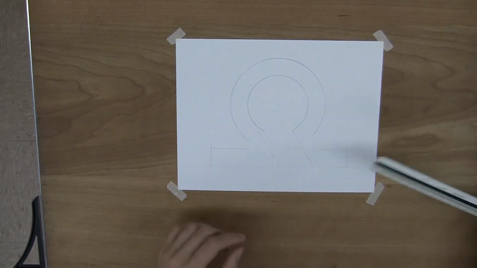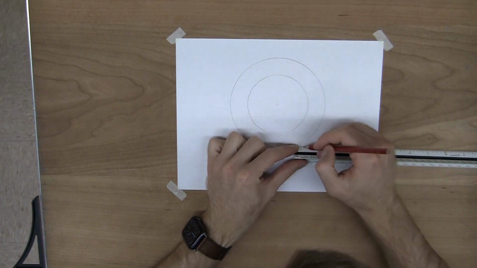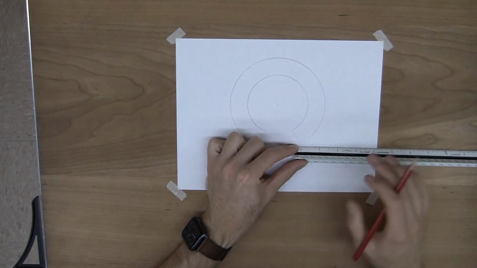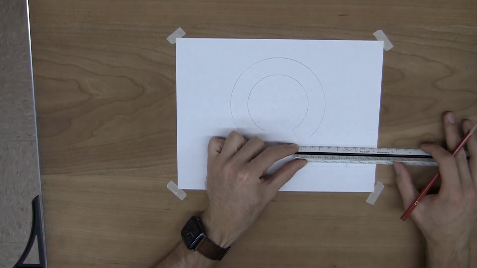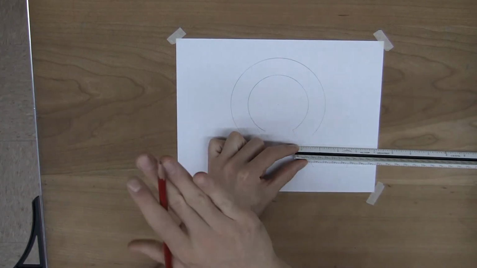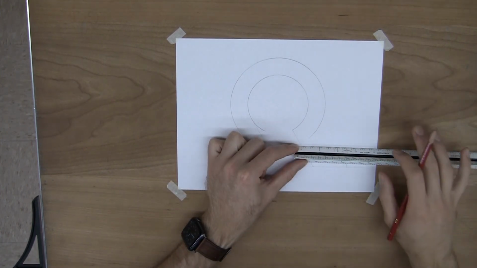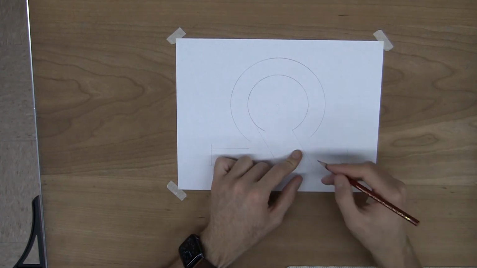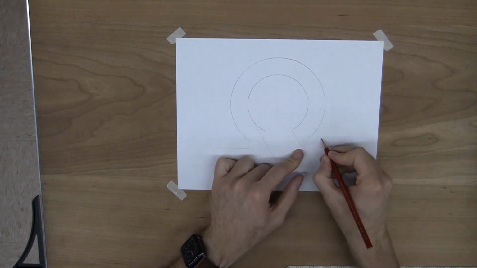I cannot measure that 1 inch horizontally because it doesn't work. It would just be like a radius. It wouldn't be the right distance away. We need to measure perpendicular to this line 1 inch.